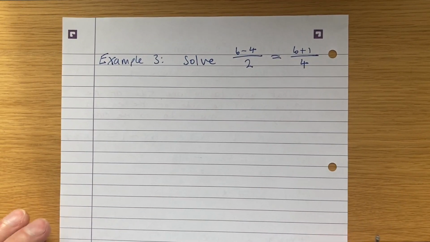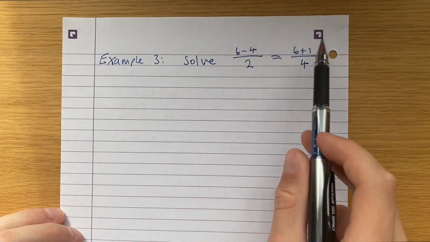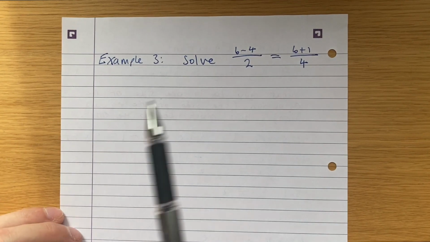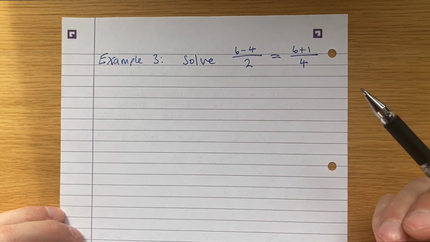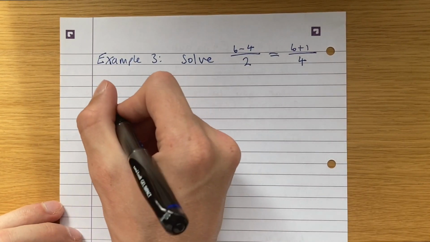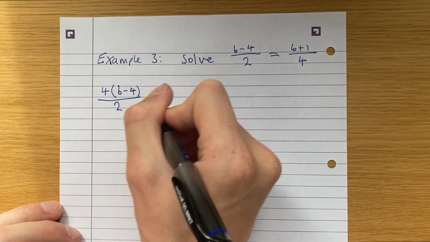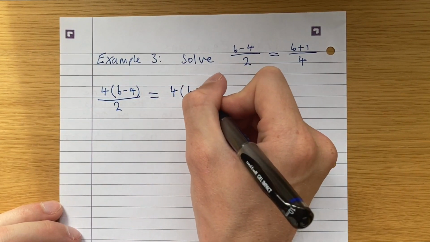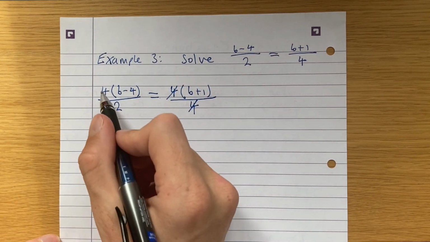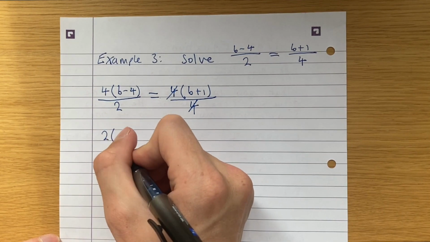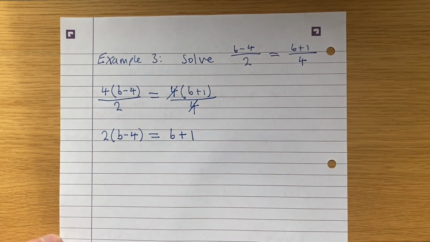So let's go over one more example, perhaps a little bit more tricky. What we notice here is we've got fractions, and normally when you see fractions, the first thing you want to do is get rid of them. So a way to get rid of the fractions here is just to multiply both sides of the equation by 4, right? So what you get is 4 times b minus 4 divided by 2 is equal to 4 times b plus 1 divided by 4. And you notice what happens here is the 4's cancel, and 4 divided by 2 is just 2. So you get 2 b minus 4 is equal to just 1 lots of b plus 1.